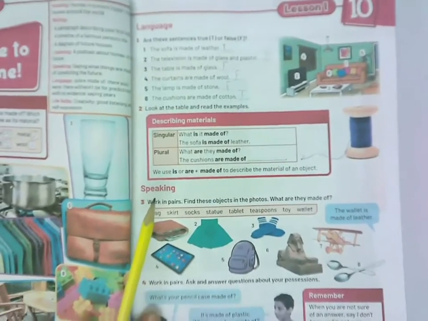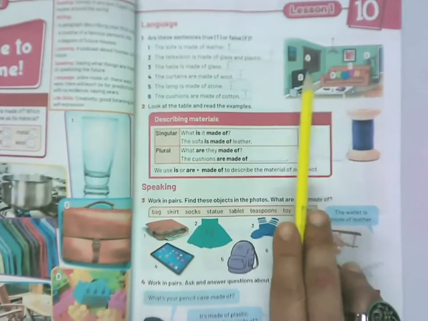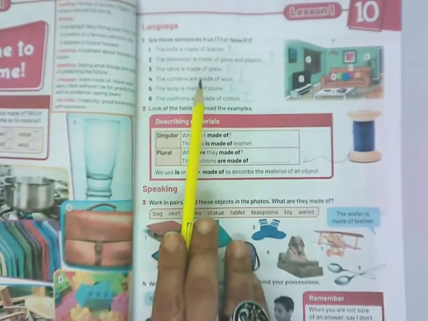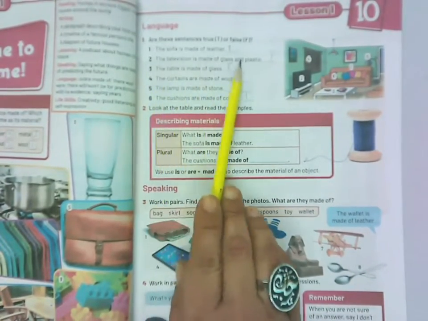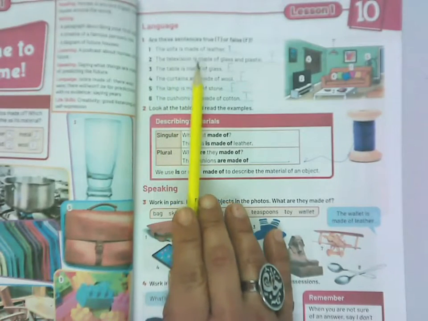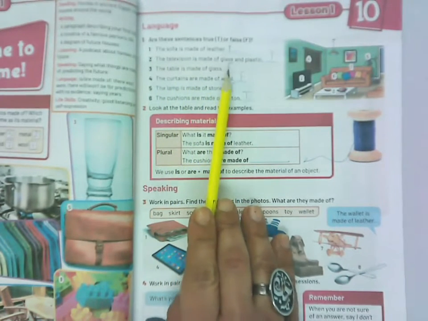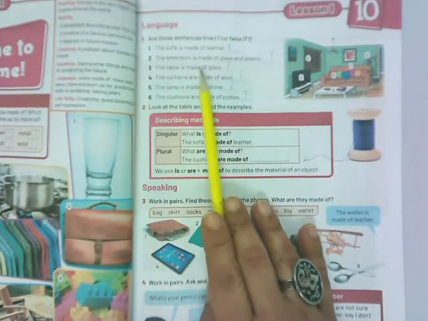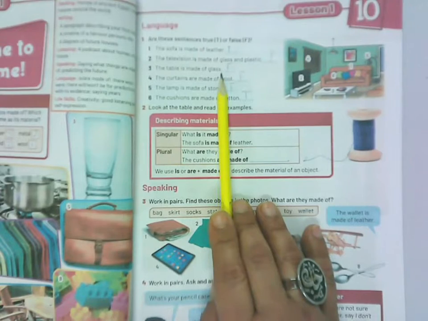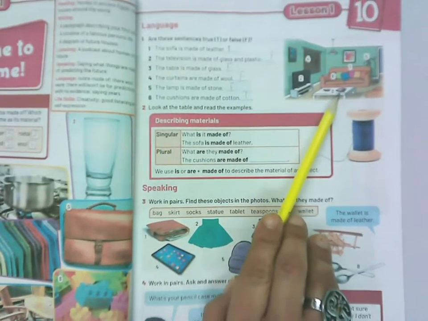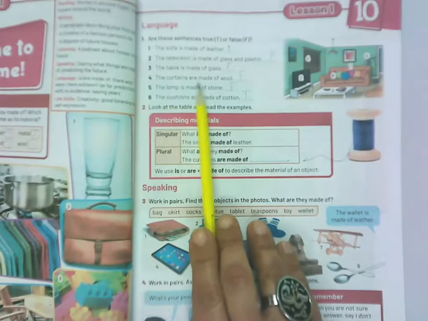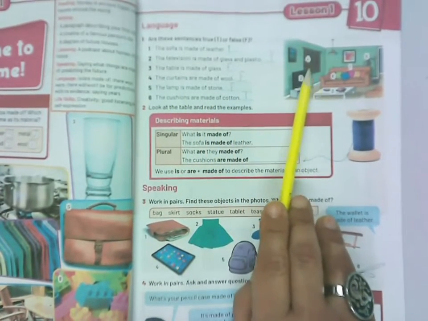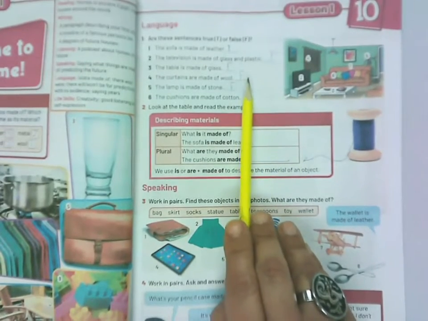Here we have a picture, okay? So we are going to look at the picture and the numbers and answer either true or false. So number 1 is done. Number 2, the television is made of glass and plastic. And this is completely true. The table is made of glass. False. Number 3, it's made of wood. The curtains are made of wool. The curtains are not made of wool, so it's false.